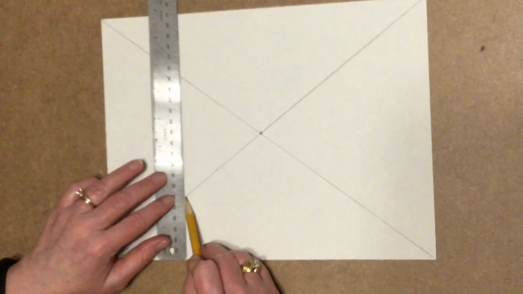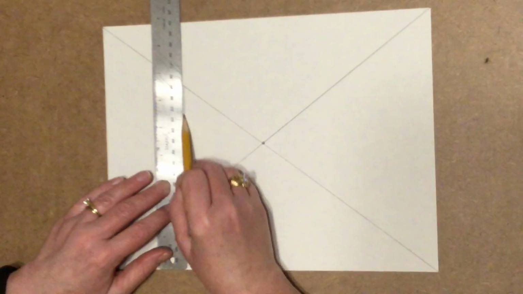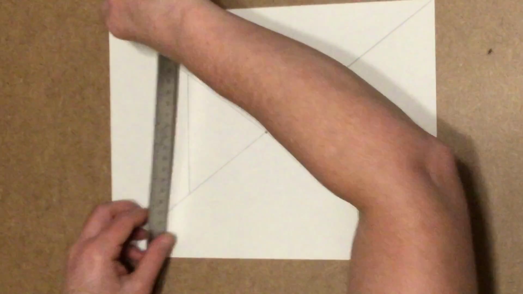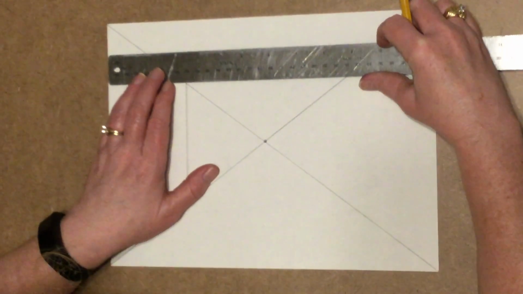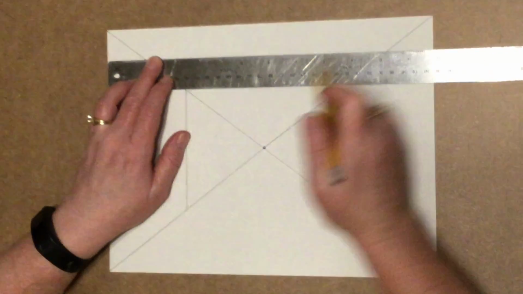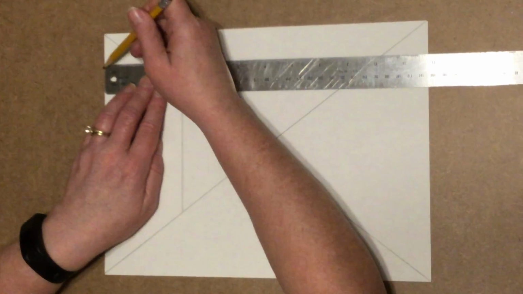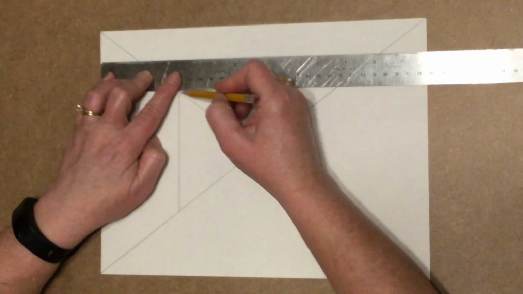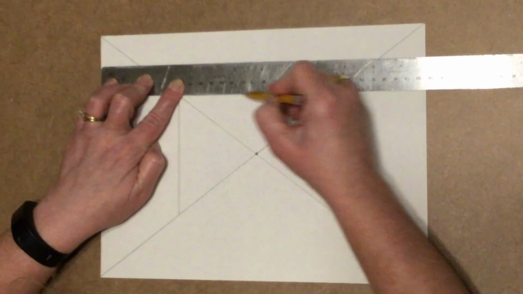So this will make a nice 90-degree angle, and I'm just going to go from one part of the X to the other. I'm going to rotate this. I'm going to do the same thing on this edge, but I want to make sure that it's lined up where it met this X right here. Make sure this is parallel or lined up to make a 90-degree angle across the top part of my X.